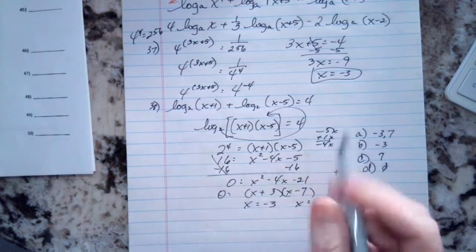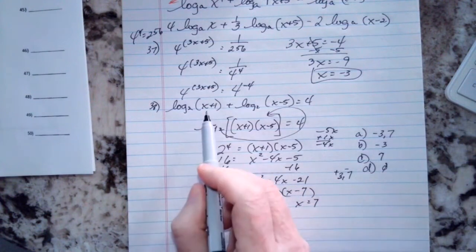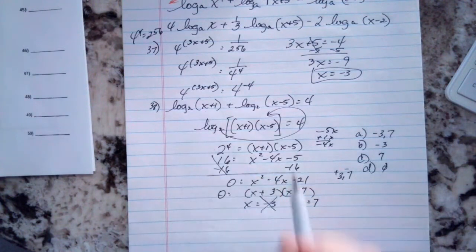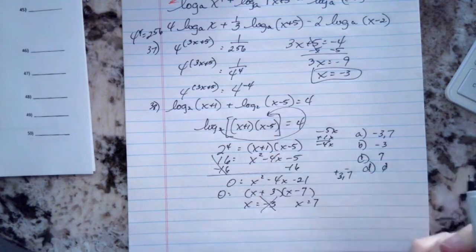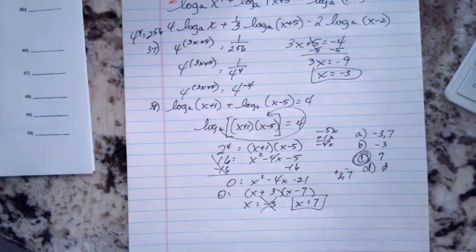You can't take the log of a negative answer. So that's done. 7 plus 1 is 8. Good. That's a positive number. 7 minus 5. Good. That's a positive answer. So 7 would be the answer there.